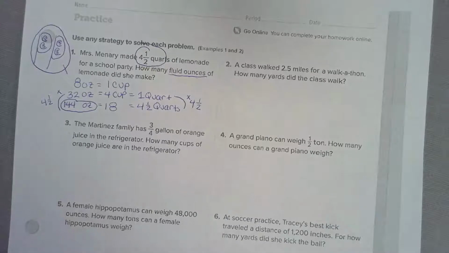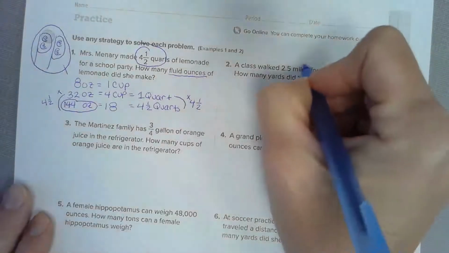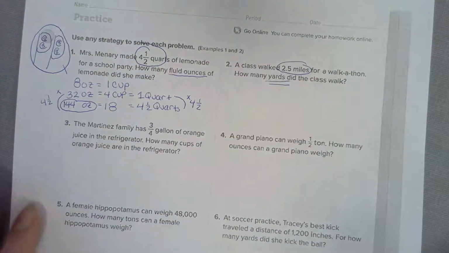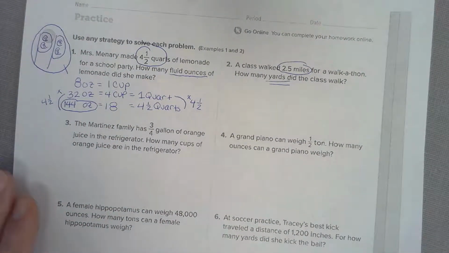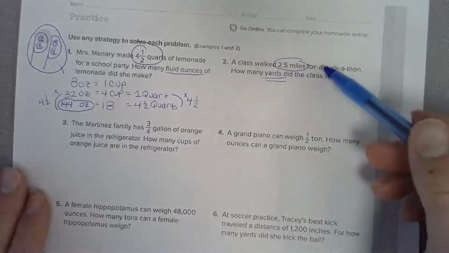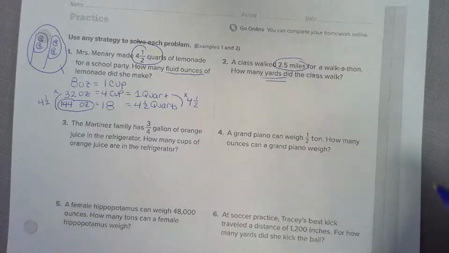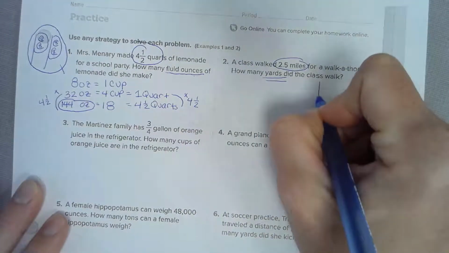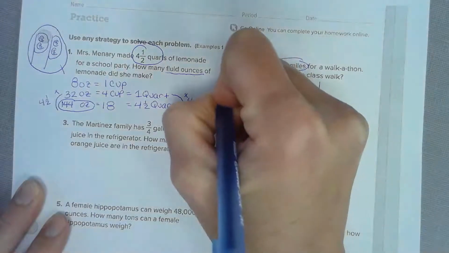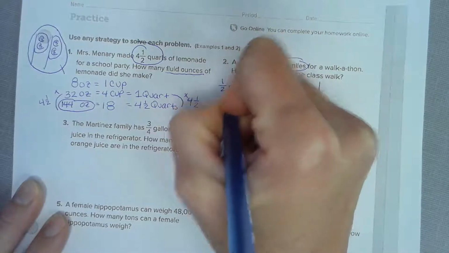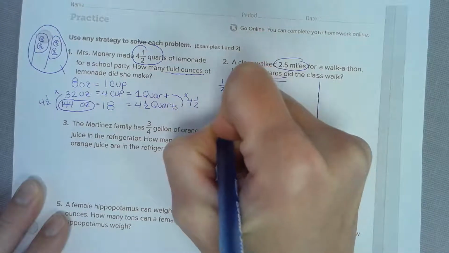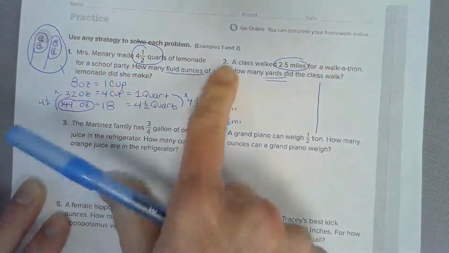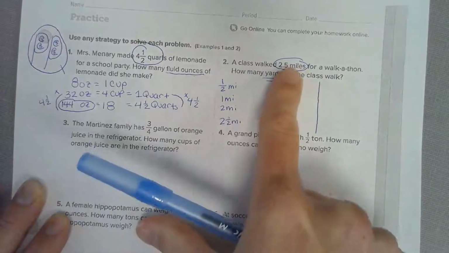Number 2. A class walked 2 1/2 miles for a walkathon. How many yards did the class walk? We have multiple steps to this conversion, going from miles to feet to yards. Let's start writing down things that we know. I'm going to split this in half. I'm going to write 1/2 mile, 1 mile, 2 miles, 2 1/2 miles. I'm building my problem up to the 2 1/2 that they give me in the problem.